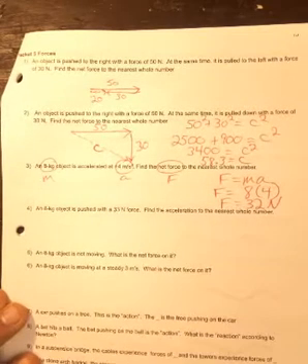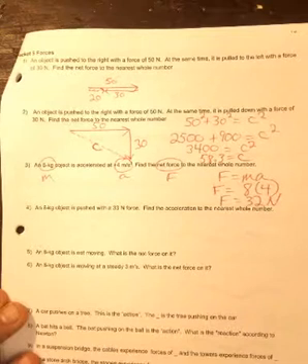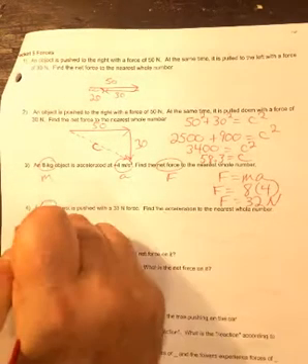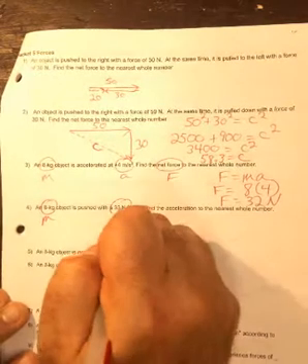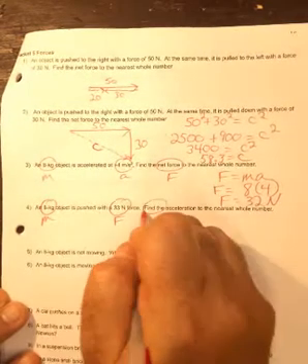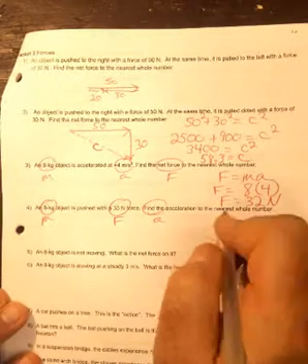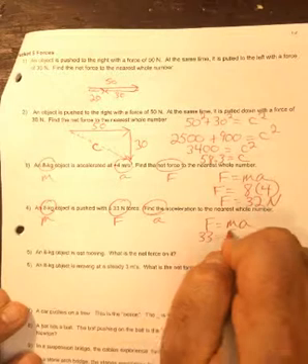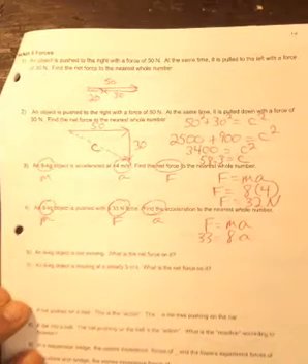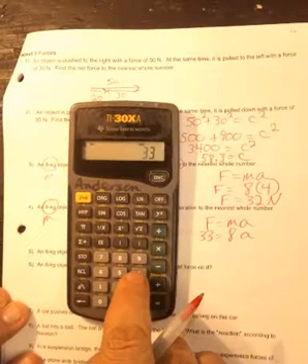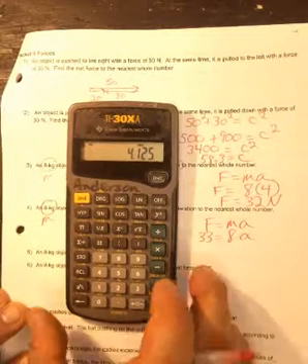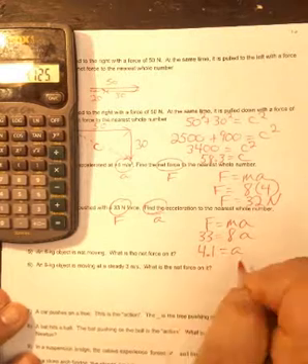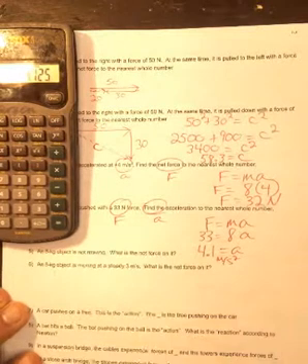Number 4, an 8 kilogram object is pushed with a 33 Newton force. Find the acceleration. So that's the m, the 33 is the F. We want to find the a. So F equals ma, F is 33, m is 8. We're looking for the a. 33 divided by 8 is 4.12. Let's just call it 4.1. And that's going to be meters per second squared.